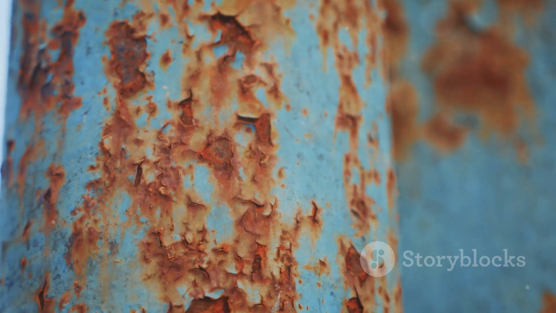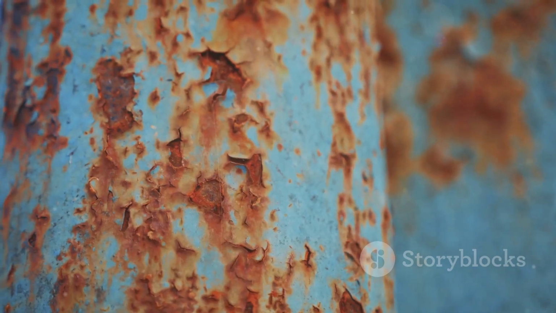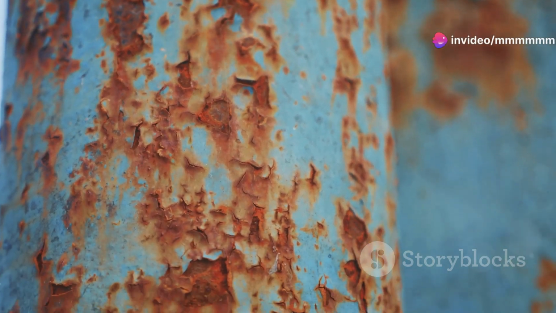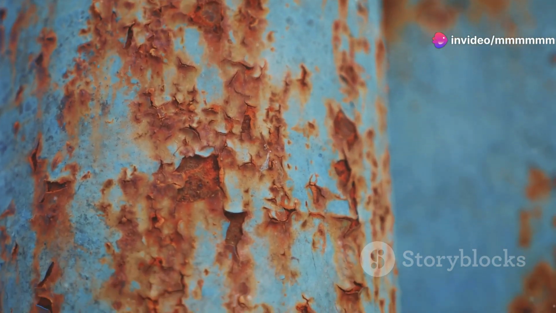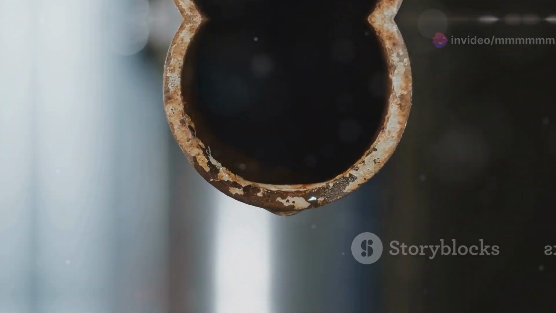The type of layer formed depends on the metal and the gas involved. Sometimes this layer is protective, like a suit of armor, shielding the metal from further corrosion. Other times it's porous and flaky, allowing the corrosion to eat away at the metal underneath. It's a constant battle between the metal and its environment.